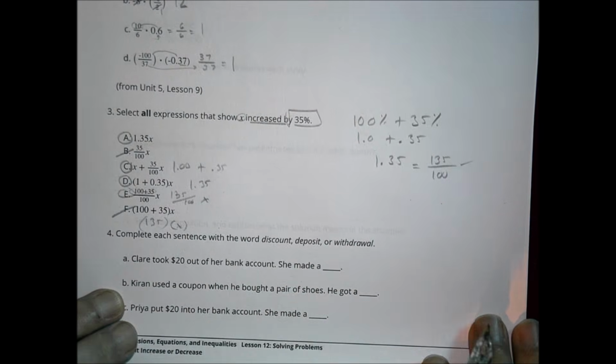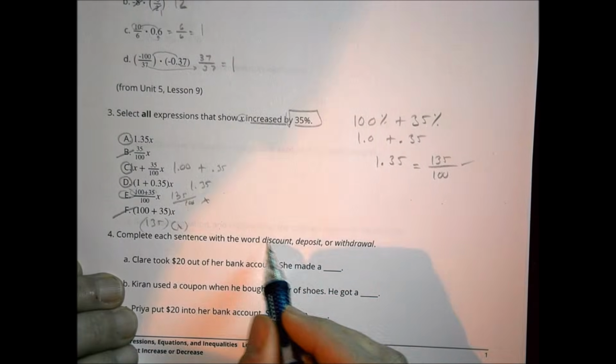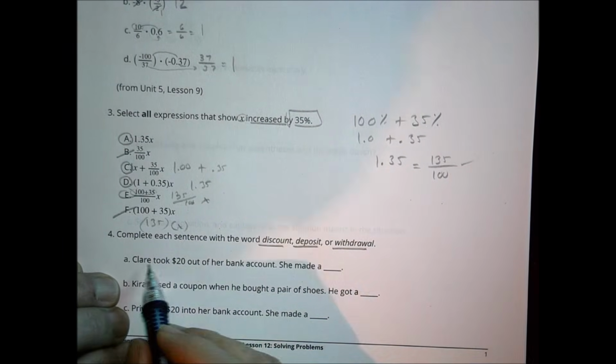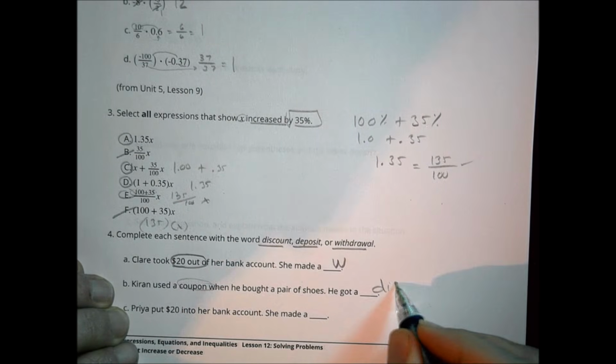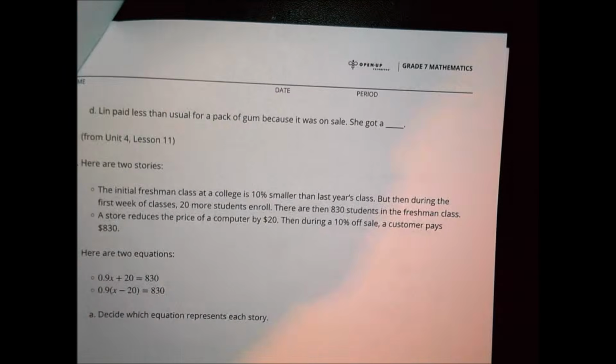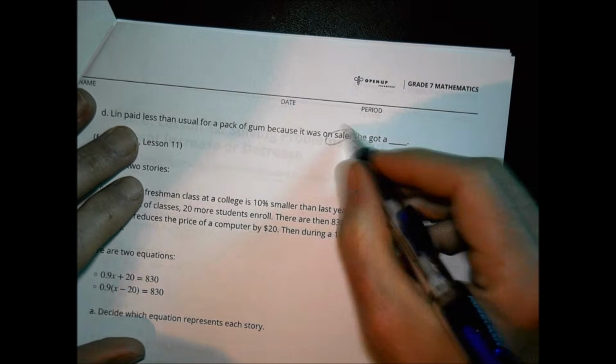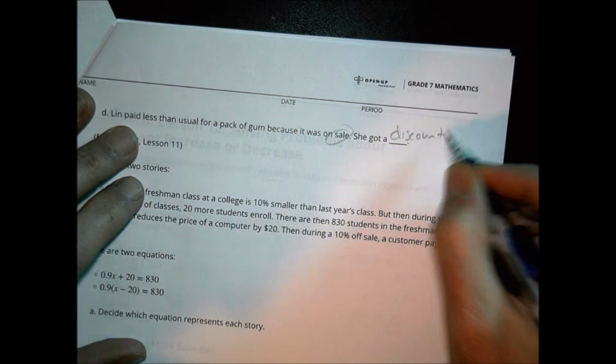Number 4, which flips over to the back side, we're going to decide if this is a discount, deposit, or withdrawal. Claire took $20 out of her bank account. She made a withdrawal. That's taking money out. Kieran used a coupon when he bought a pair of shoes. He got a discount. If you use a coupon, you get a discount. Parya put $20 into her bank account. She made a deposit. And on the back one more for me. Lynn paid less than usual for a pack of gum because it was on sale. She got a discount.